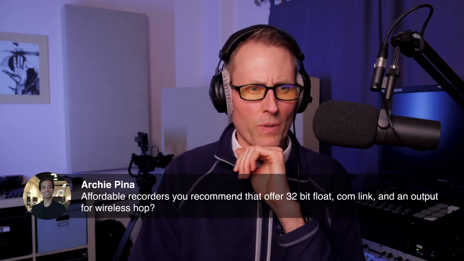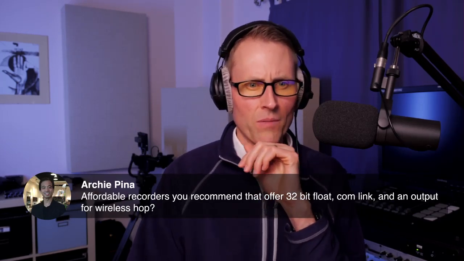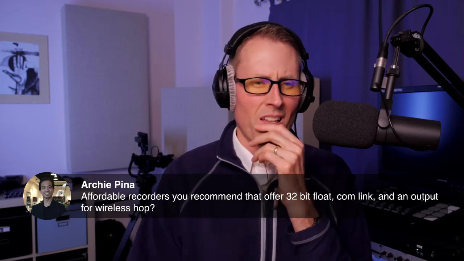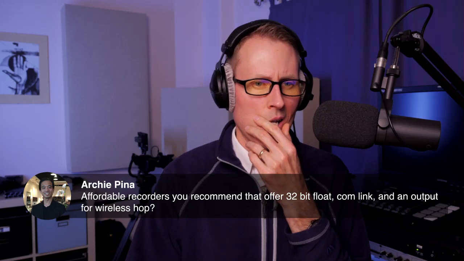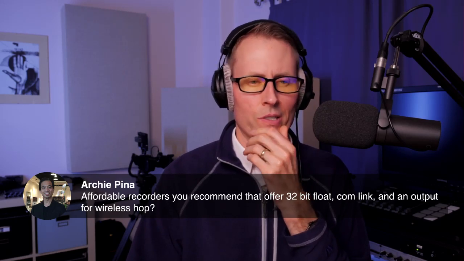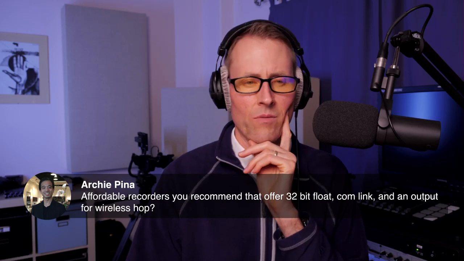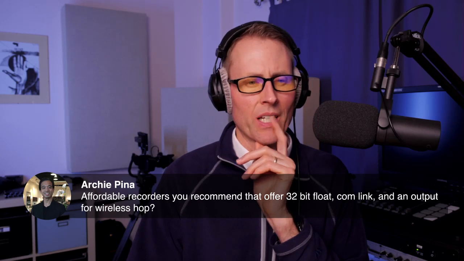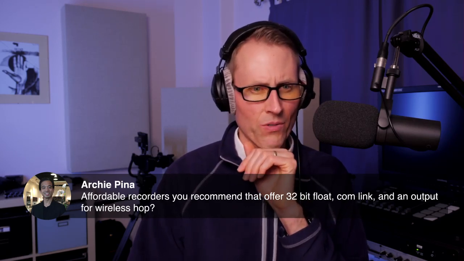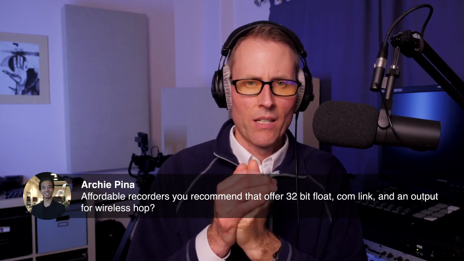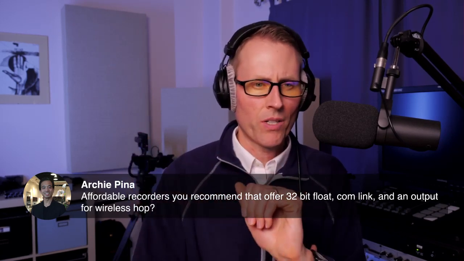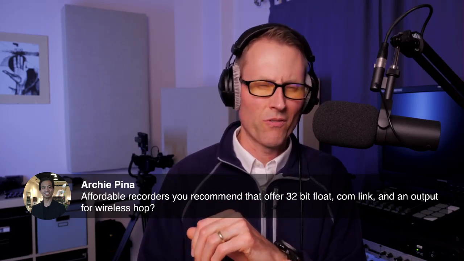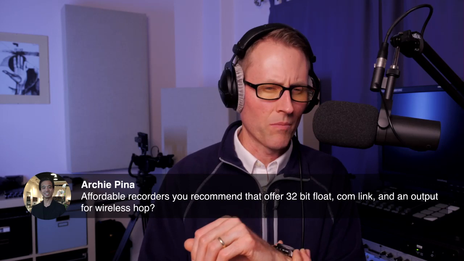All right, next up: affordable recorders you recommend that offer 32-bit float, ComLink, and an output for a wireless hop. Well, there aren't very many that do that. Technically the Zaxcom units don't do 32-bit float, but they have their own proprietary never-clip thing, which serves the same purpose. They have ComLink on their Nomad for sure. I don't think their Max does.